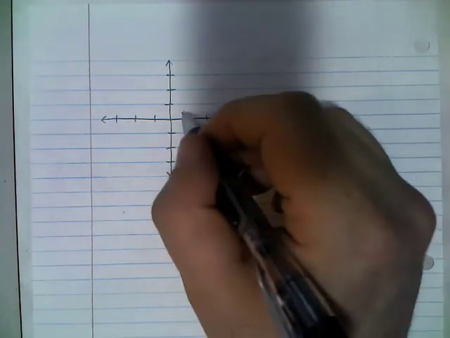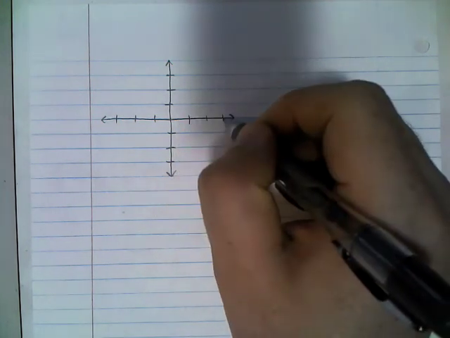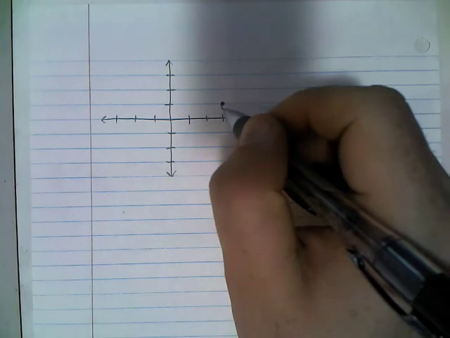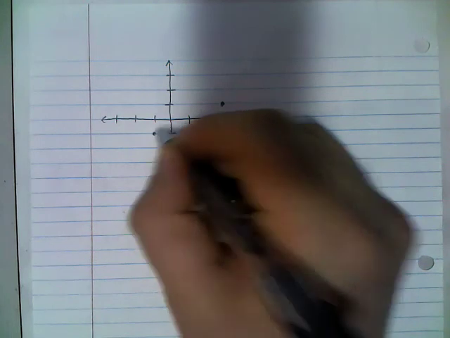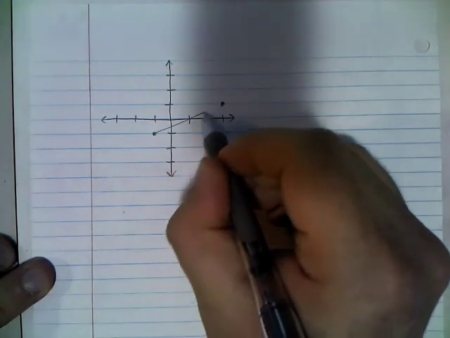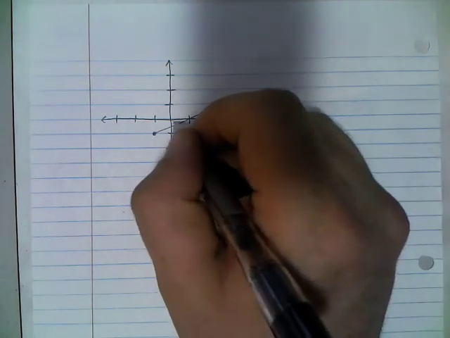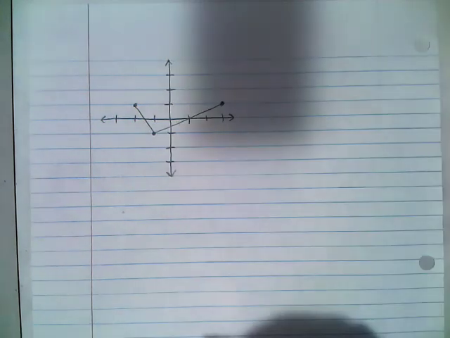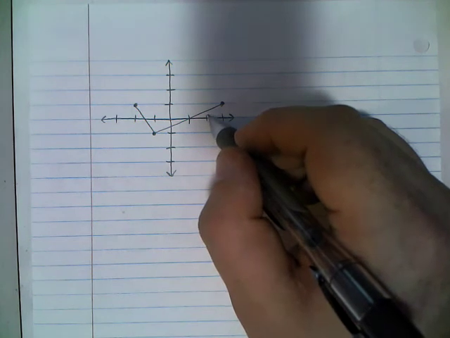And now what we're going to do is we're going to put a rectangle on here. So I'm going to come over 1, 2, 3 spaces and go up 1. And then I'm going to go left 1 and down 1. And then we can connect those dots. Next, we're going to go left 2 and up 1. And then I can connect these dots. And then finally, we're going to go right 2, and then we're going to go up 3.